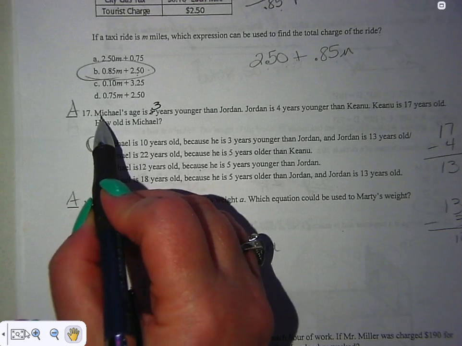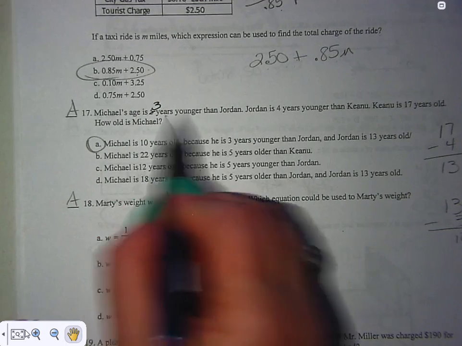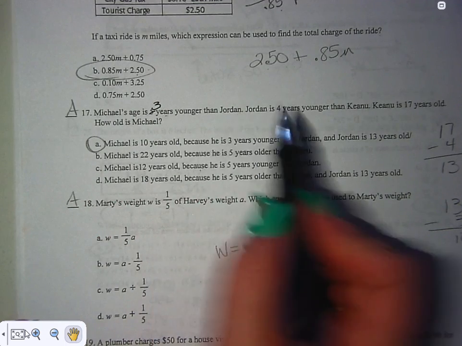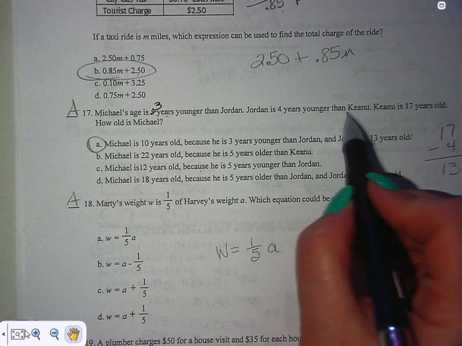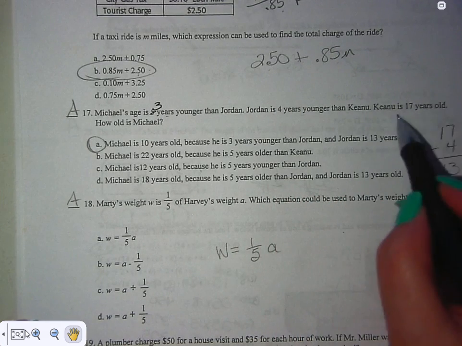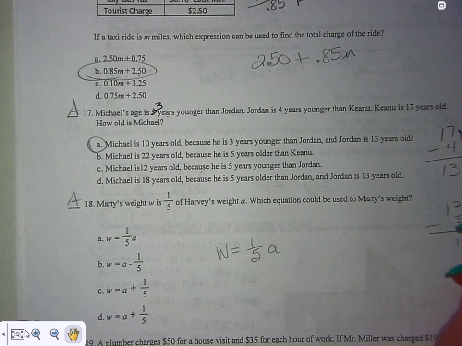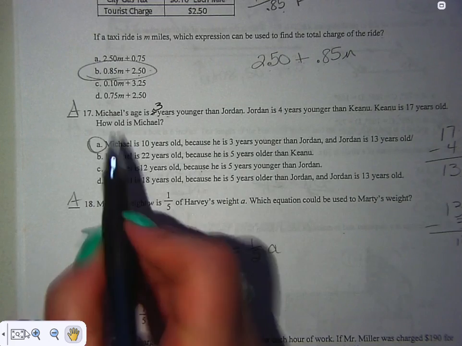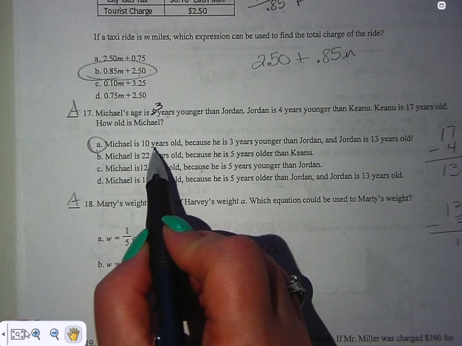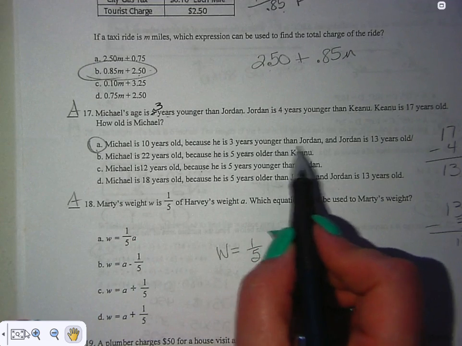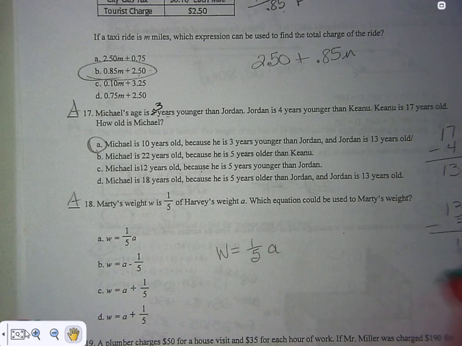17. This should read Michael's age is 3 years younger than Jordan. Jordan is 4 years younger than Keanu. Keanu is 17 years old. How old is Michael? So 17 minus 4 is 13. And 13 minus 3 is 10. So the answer is A. Michael is 10 because he's 3 years younger than Jordan, and Jordan is 13 years old.